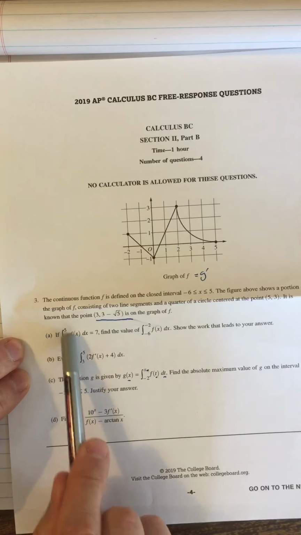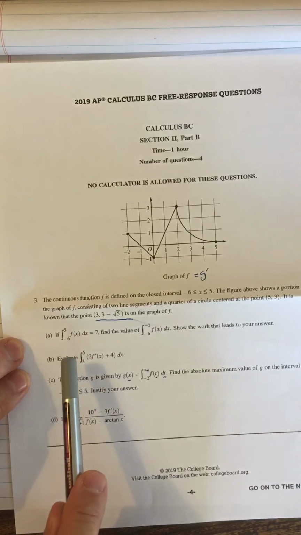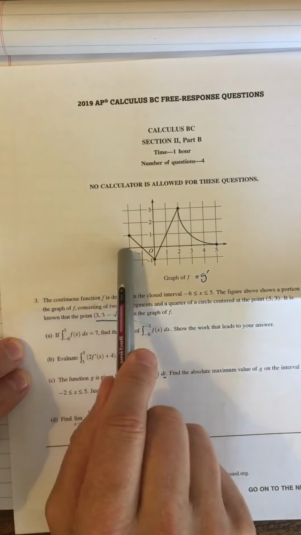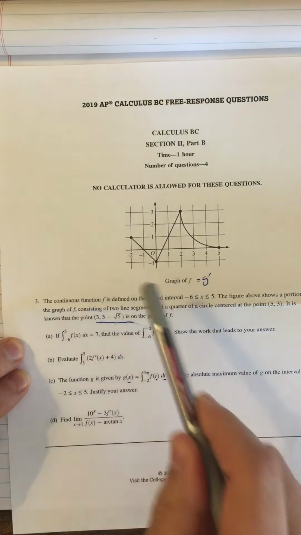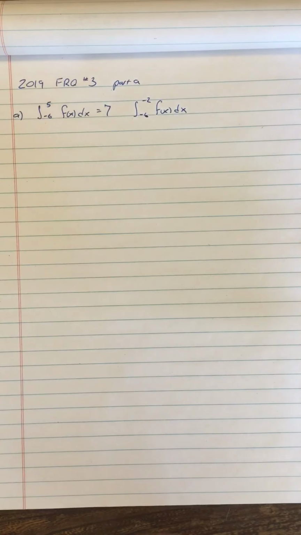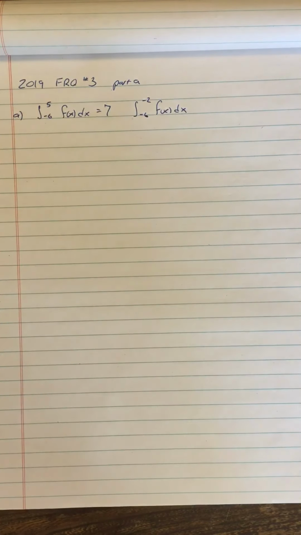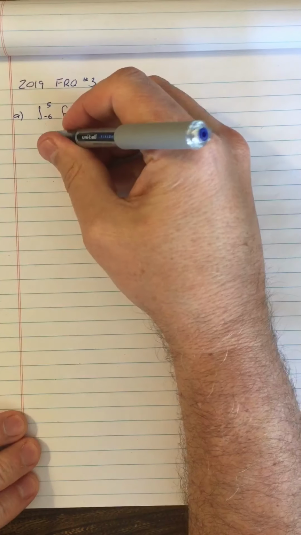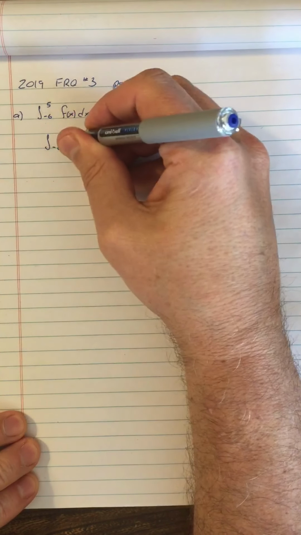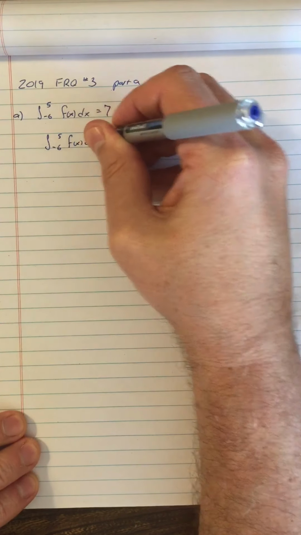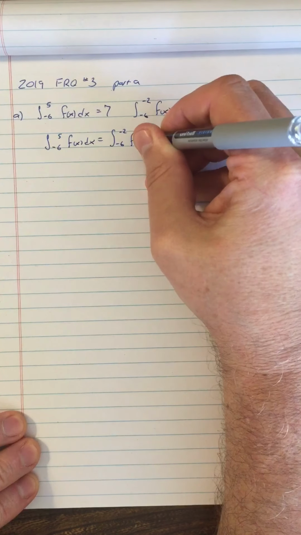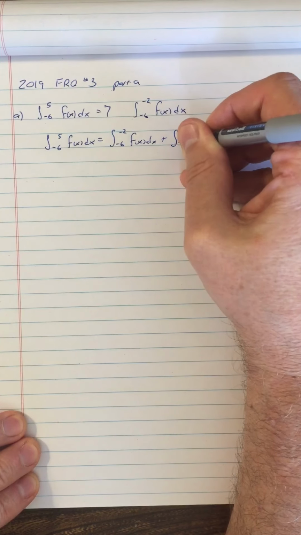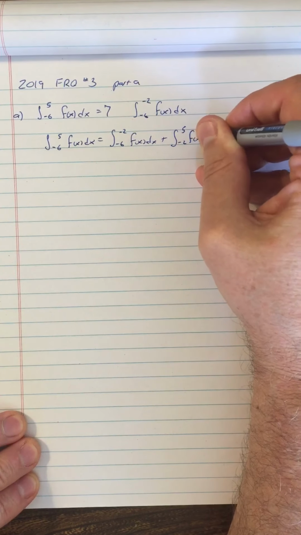Well, I have to think about how these two could sort of interact with each other. If I have negative 6 to 5, it's the integral from here to here, and then negative 6 to negative 2, the integral from here to here. Could I combine those somehow? Well, you can, because the integral from negative 6 to 5 of f of x dx is equal to the integral from negative 6 to negative 2 of f of x dx plus the integral from negative 2 to 5 of f of x dx, right?